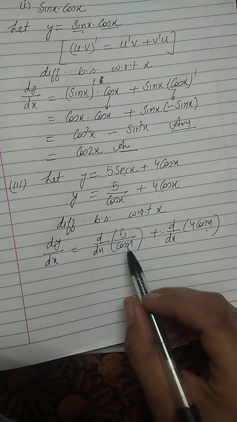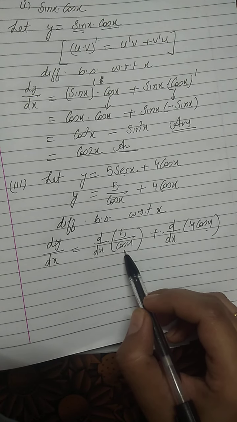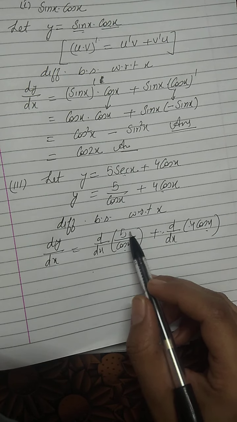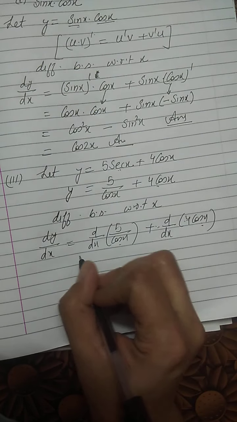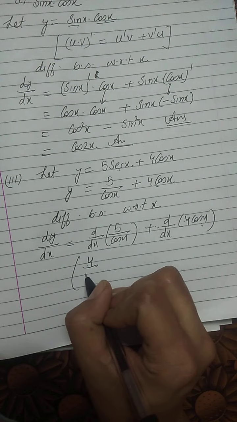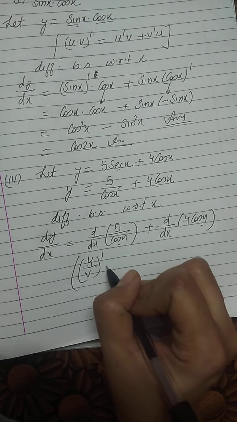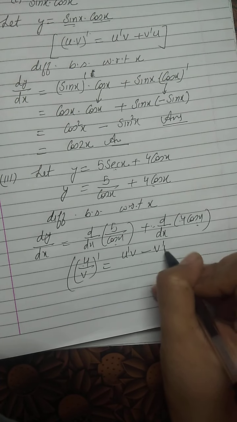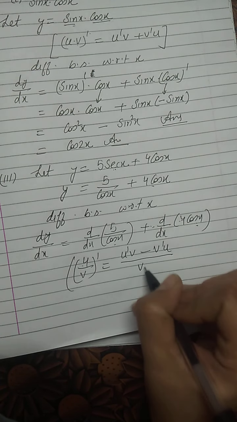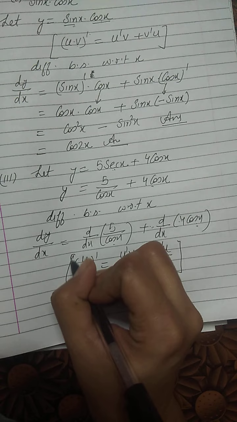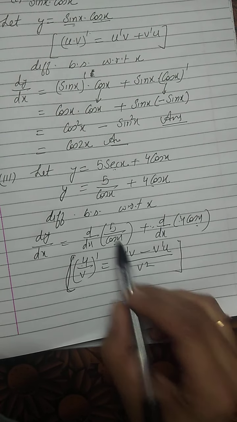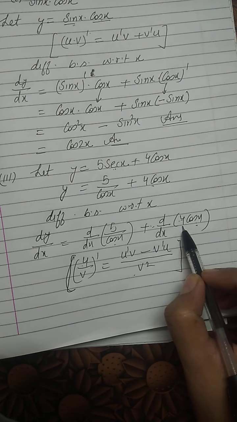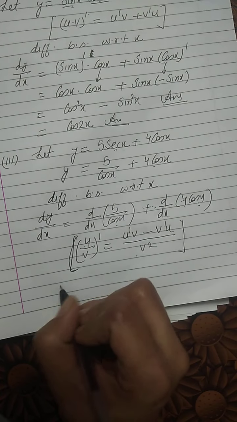But here we have 5 upon cos x. So here how will we differentiate? We will apply the quotient rule. We know the derivative of u upon v is u'v minus v'u divided by v square. So in the first term we will apply this rule, and in the second term direct differentiation will be done.